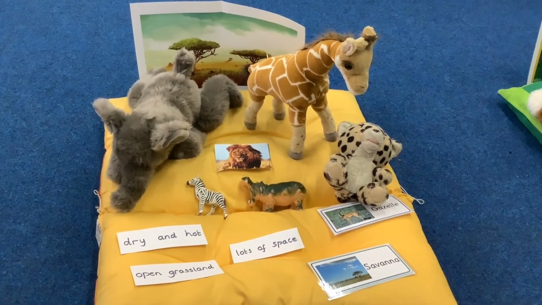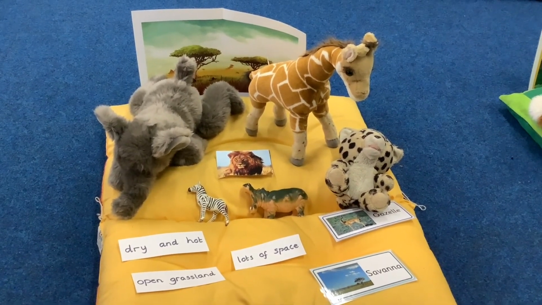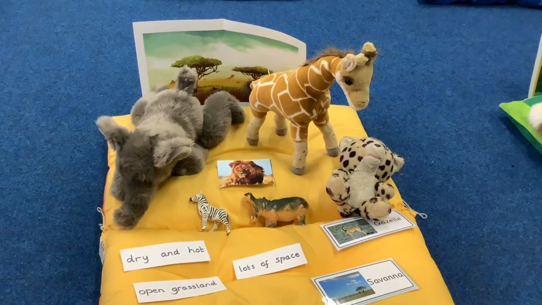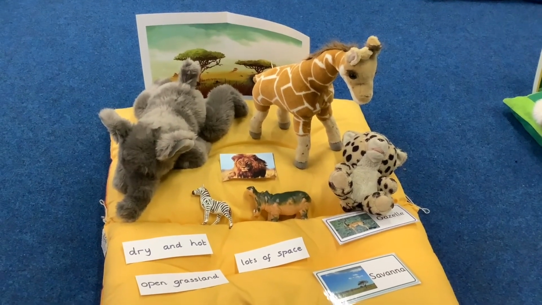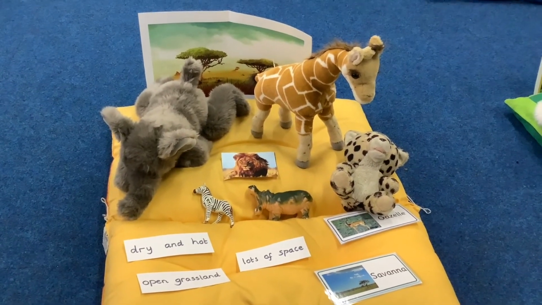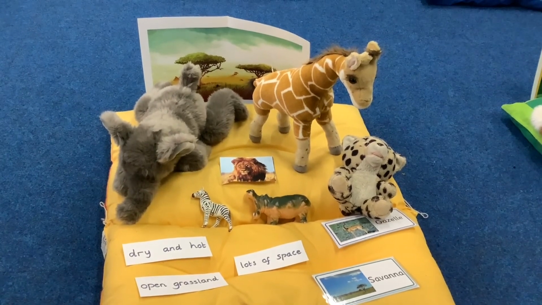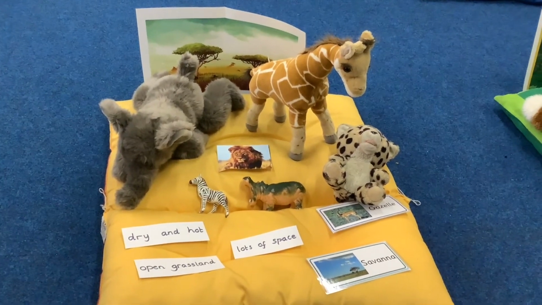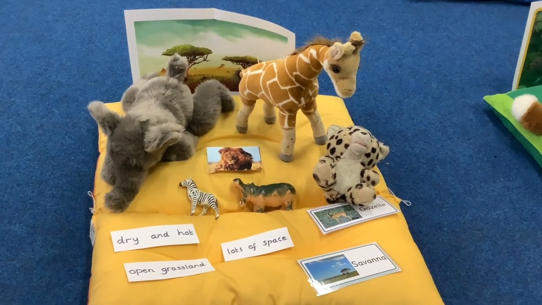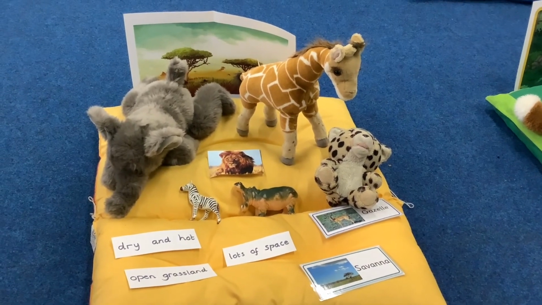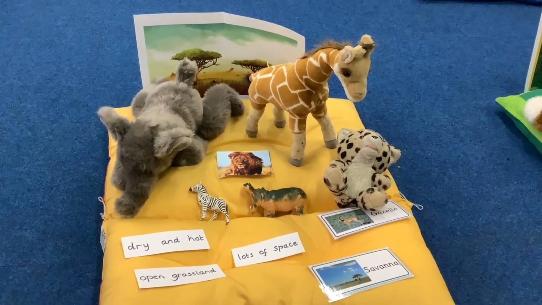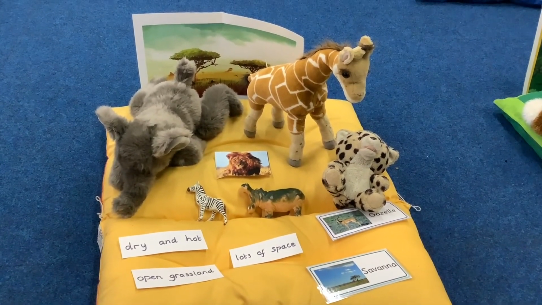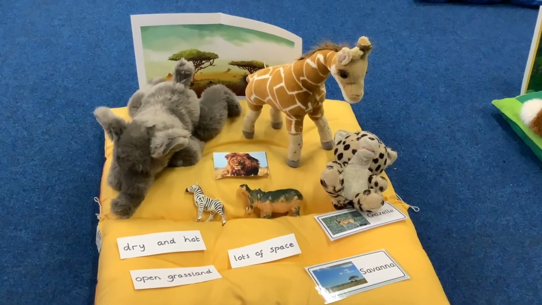As you can see with the zebra and the giraffe, they are very patterned on their fur, and this is to help them camouflage themselves against their predators. The elephant and the hippopotamus don't actually have much fur on their skin, and I think that's because it helps them keep cooler in the hot climate. So here are some of the animals that you might find in the savannah.